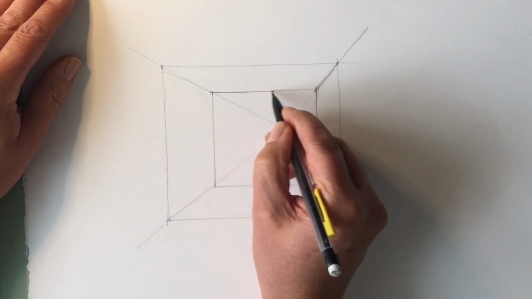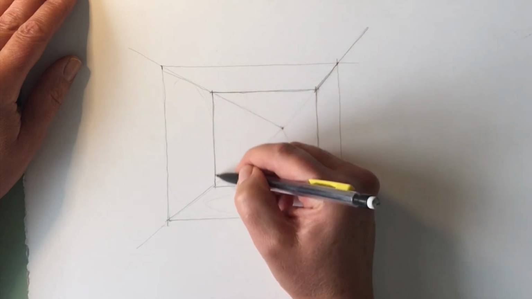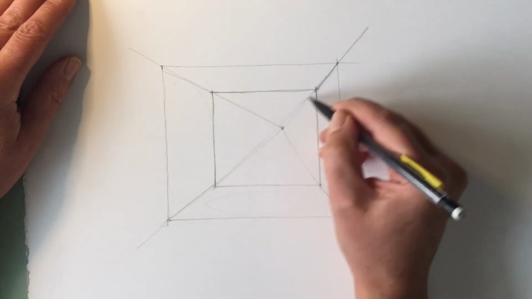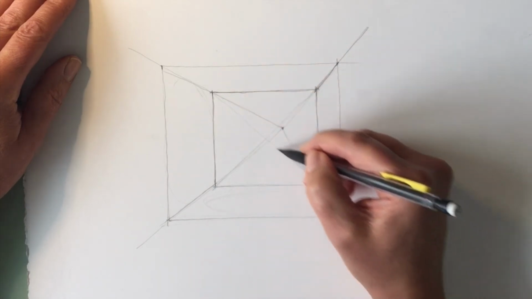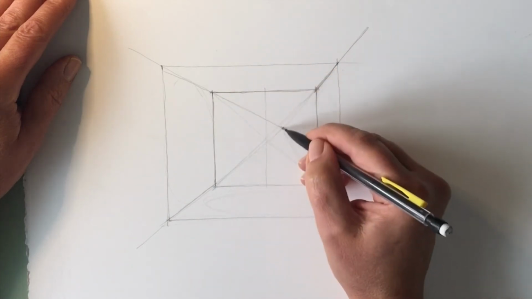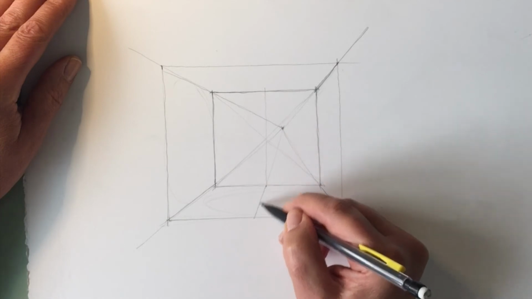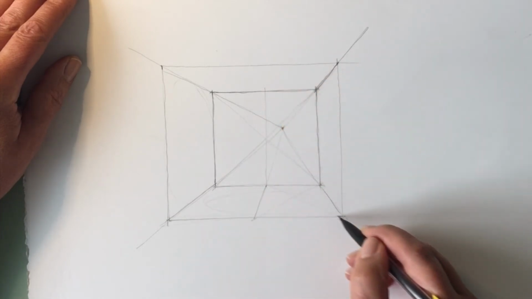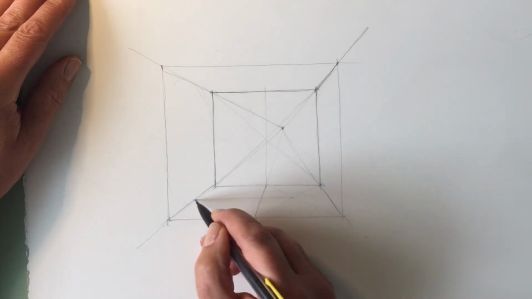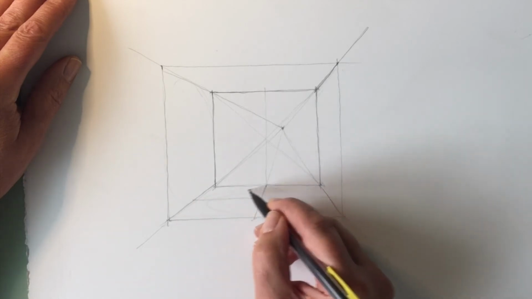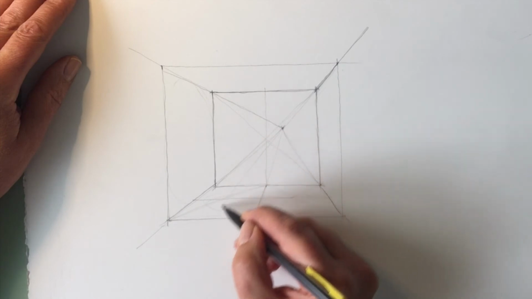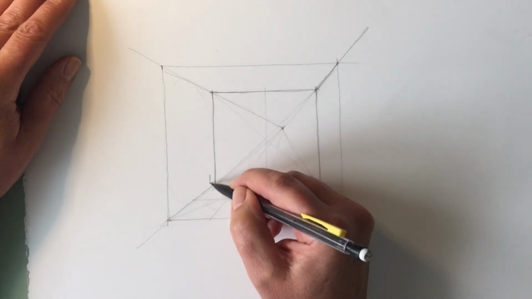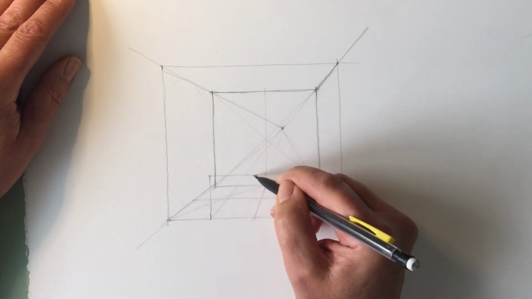So this is going to be our next exercise. We are going to create a volume. And just like what we did with our isometric drawings, we're going to create a grid on the floor. And from that grid, creating this grid in perspective, we will then place some objects, such as a cube.